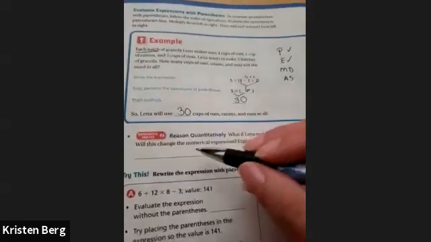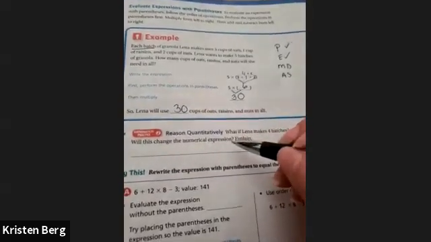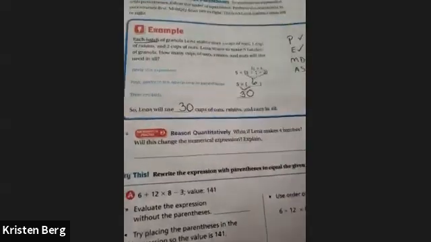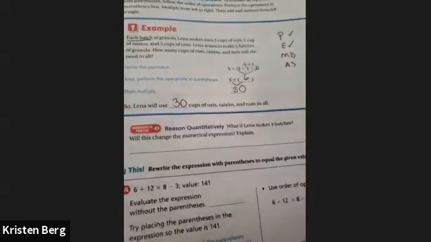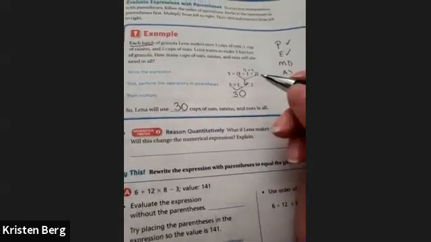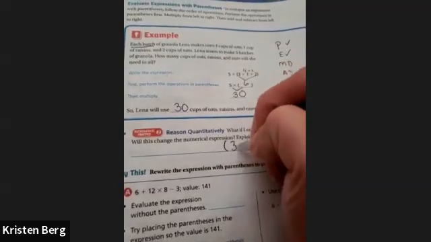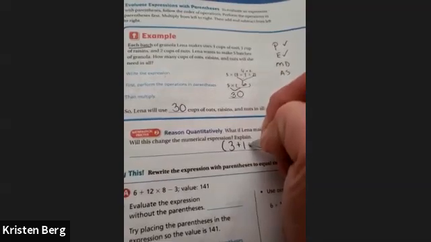Now, it says, what if Lena makes 4 batches? Will this change the numerical expression? Well, if it's 4 batches, will it change it? Yes, it would. And here is why. Each batch is still going to be the same. She's still going to do this per batch.